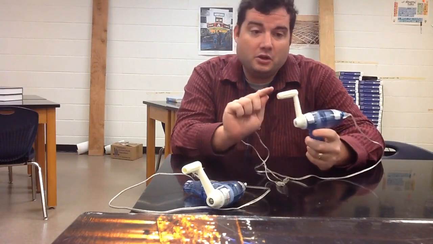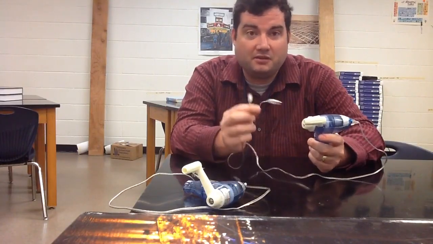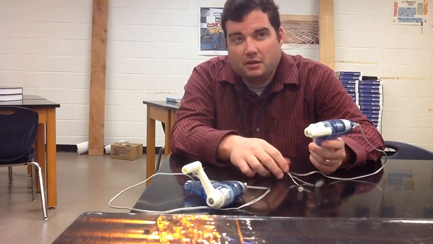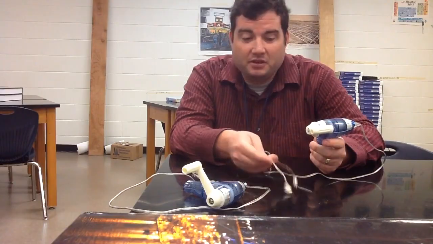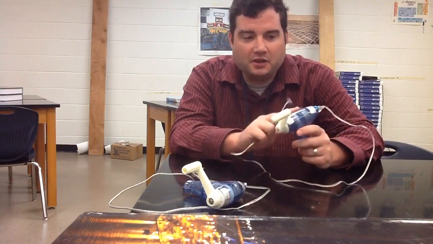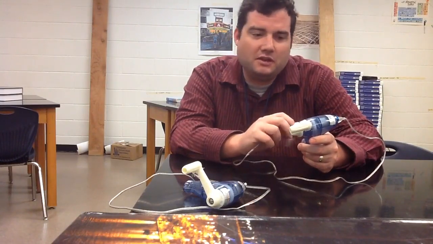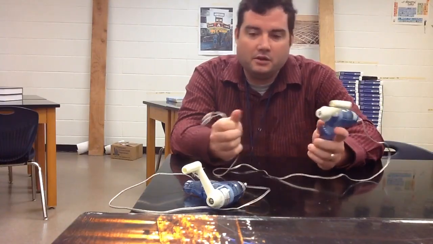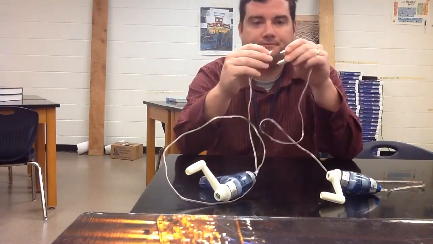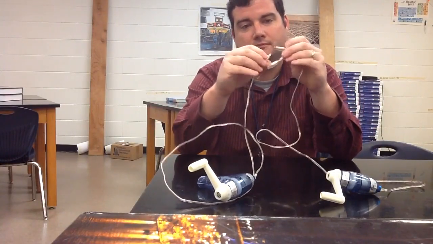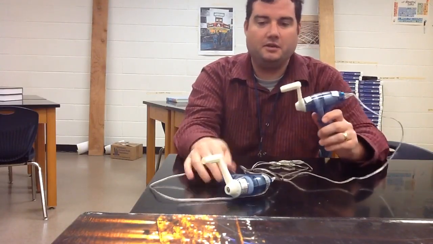So again, the generator: you put in work, the coil spins, there's motion, and it makes current. But if you go back and think about how a motor works, it's kind of the opposite. If you put in a current, and the current's in a magnetic field, that causes motion. So that raises the question, are they reversible? And in fact they are. So with two generators, I'm just going to cross connect their clips. Now they're hooked up, and I'll give this one a crank.